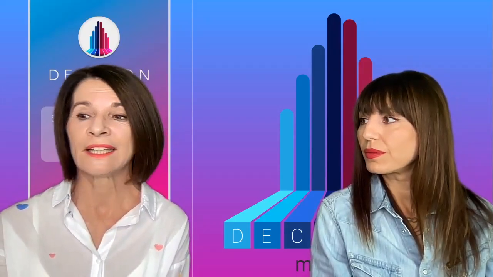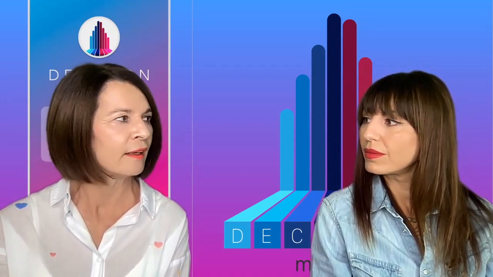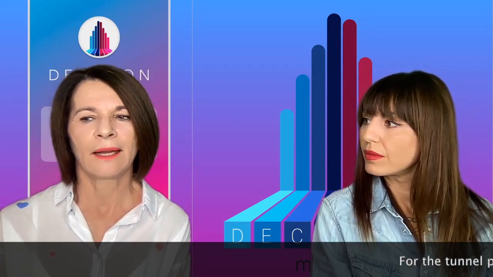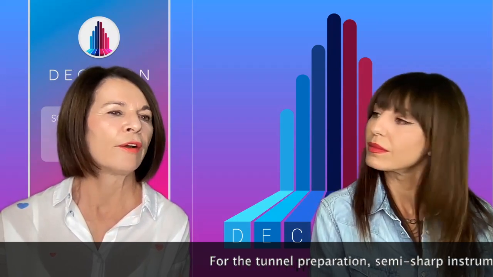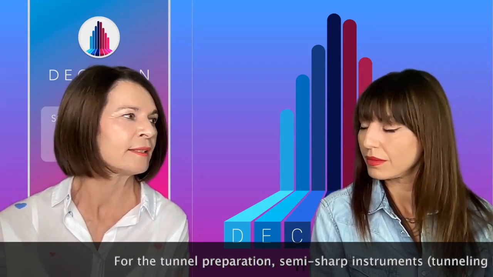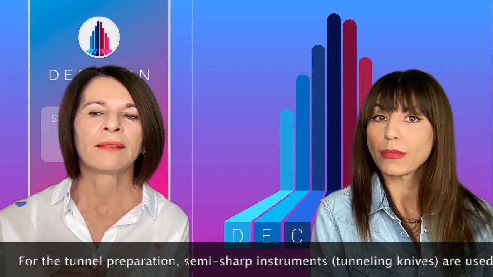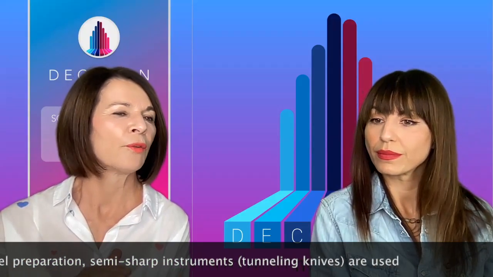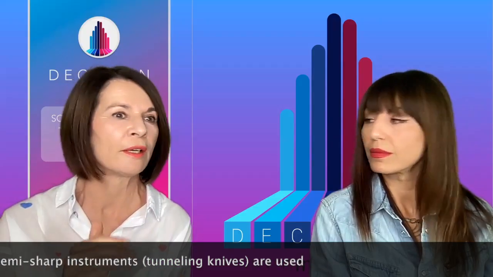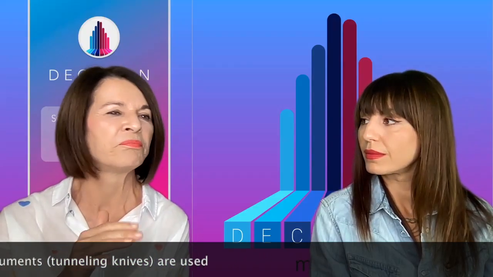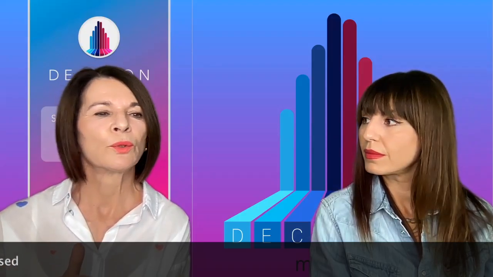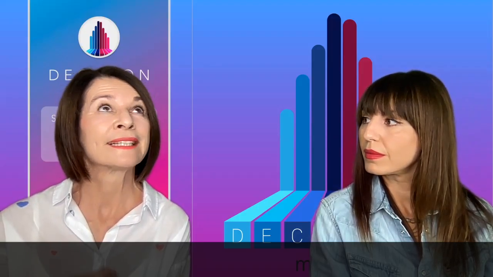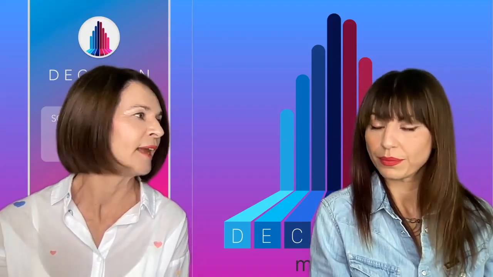The tunneling technique causes more swelling, and I would say it is because we first prepare our flap sharp with the blade coming from the sulcus, but then, especially in the area of the mucogingival junction, especially if there are some scars from a previous apicoectomy, we need to go to the semi-sharp instruments, tunneling knives.